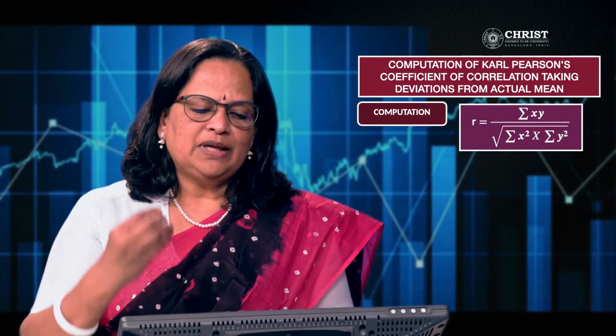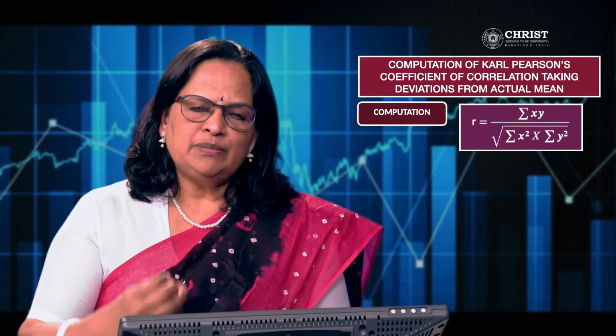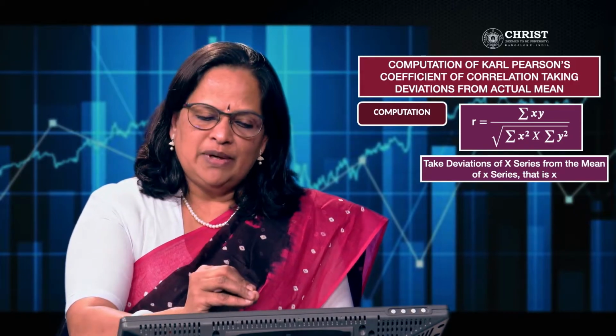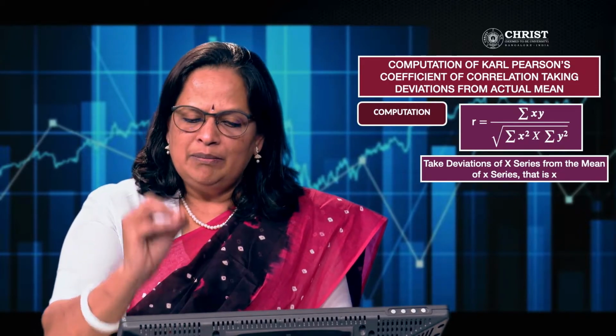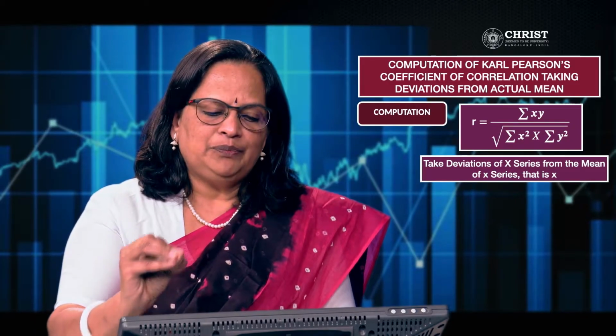Now, computation. The formula for computing r is equal to sigma xy divided by root of sigma x squared into sigma y squared. Now we are taking actual mean, meaning the mean will be the capital X bar. When you are taking deviations, we denote it as the small x. That is why you can see in the equation all small letters: sigma xy, sigma x squared and sigma y squared. So take deviations of the x series from the mean, that is the x bar. Then that is the small x.